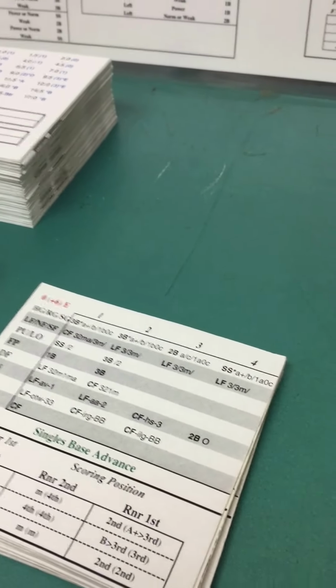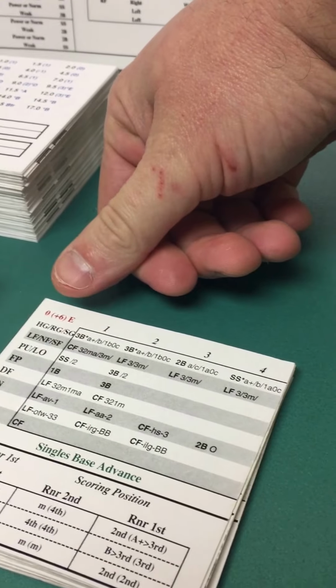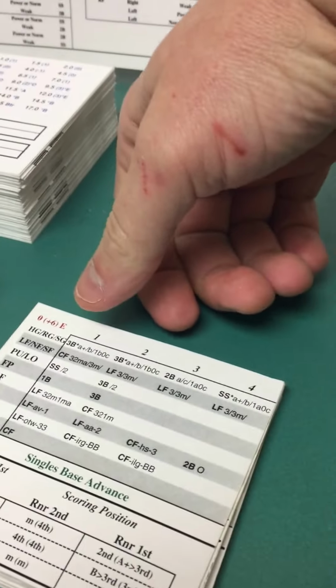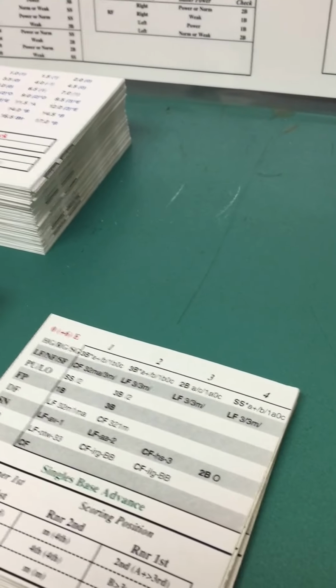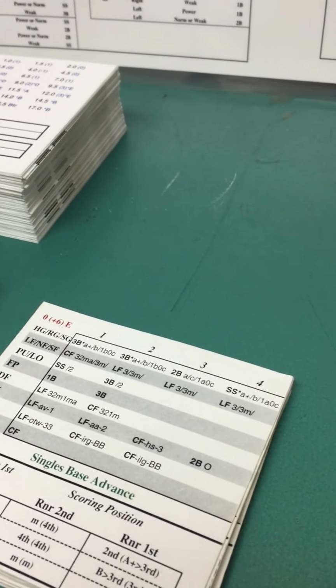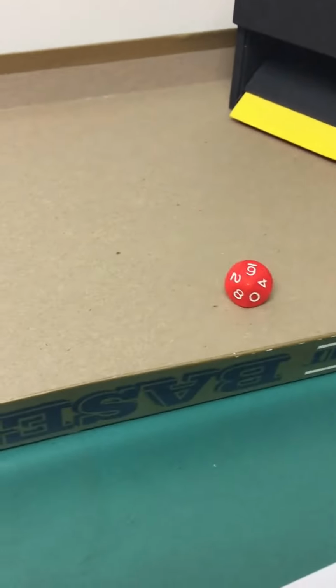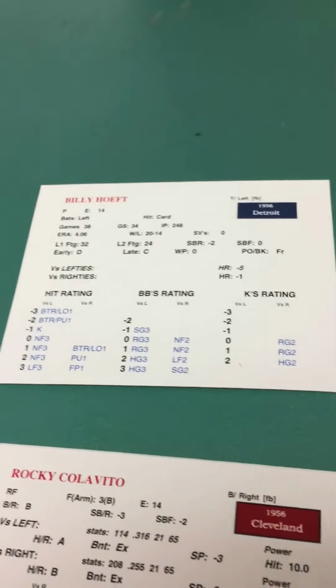Now, I'll point out, you see the E here. If Smith had been a 0 or better, we would check for an error on the pickoff play, and there would be a chance that Heft could throw the ball away for an error. But he doesn't qualify, so we're not going to go through that. No error check. We got Rocky Colavito at the plate, and he singled last time as well.